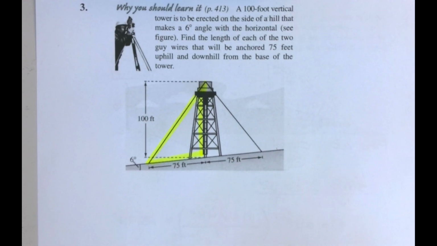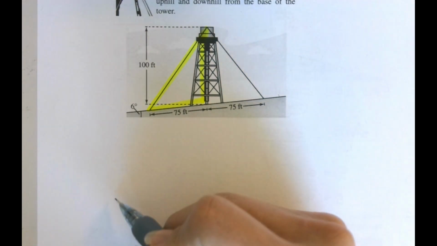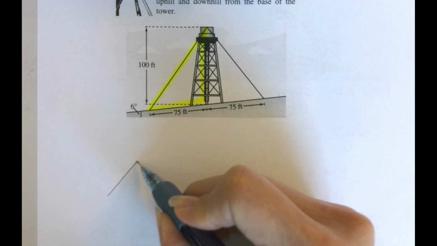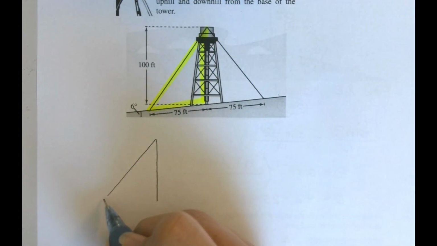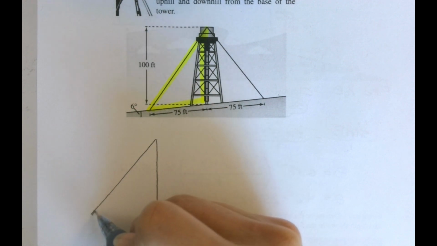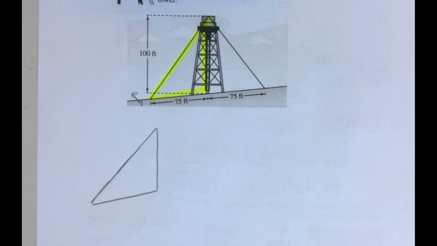I'm going to hide our paragraph a bit since everything is pretty much pre-labeled for us. I'm going to come down here and translate that triangle over here as a sketch for myself. Then I have the tower, and this seems to go a little bit longer. Make as close a sketch as you can to the previous one. Okay, so this is an oblique triangle. When you can, go ahead and label what you do know in this triangle.